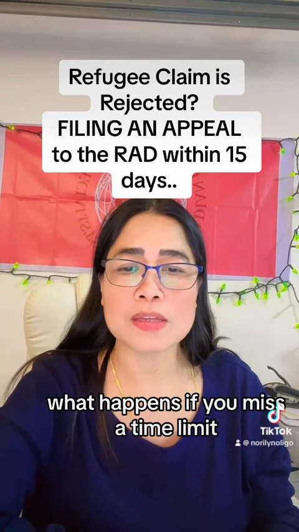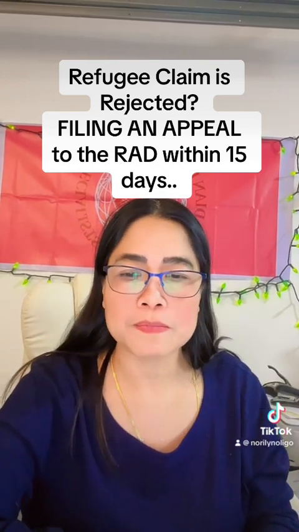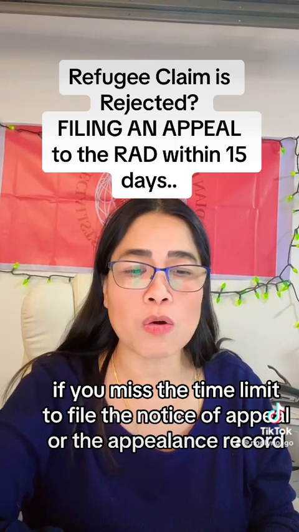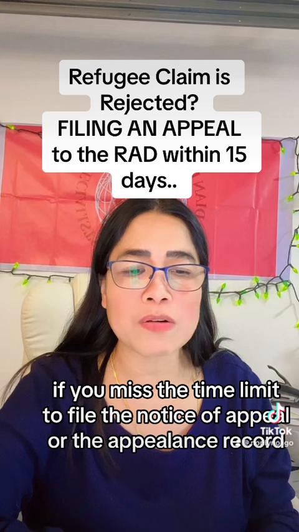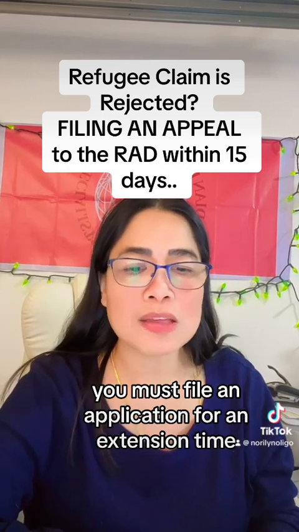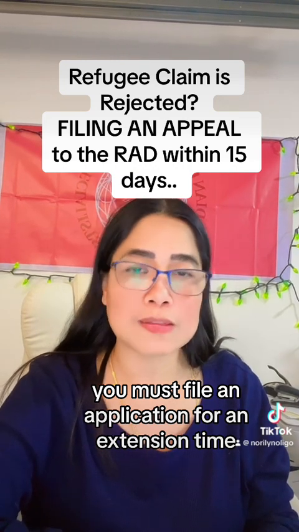What happens if you miss a time limit? If you miss the time limit to file the notice of appeal or the appellant's record and you still want to continue with the appeal, you must file an application for an extension of time.